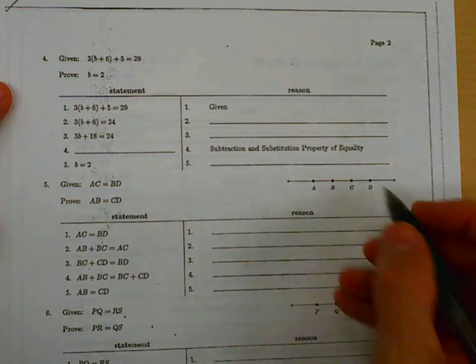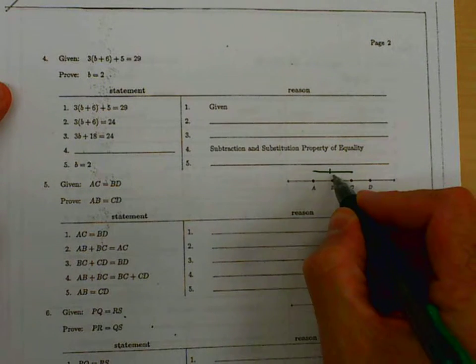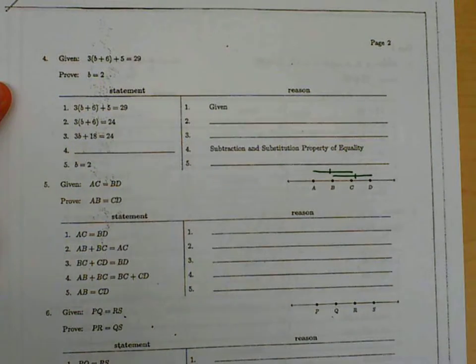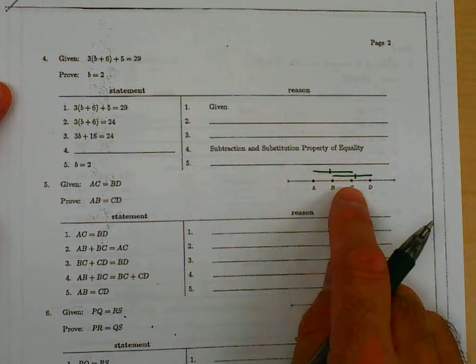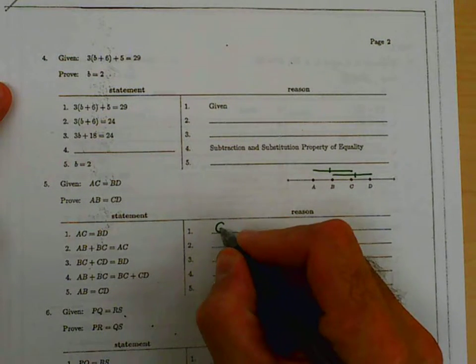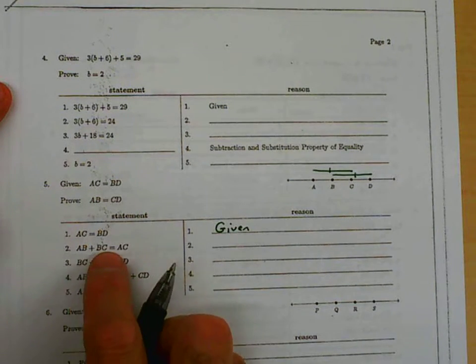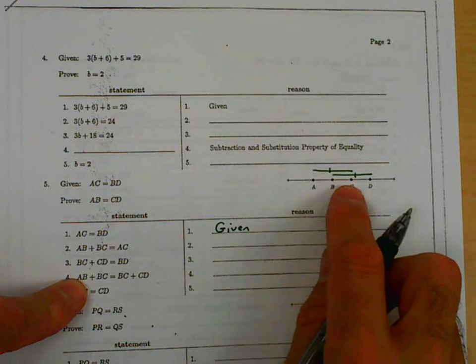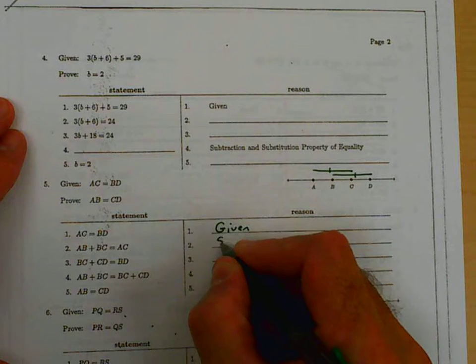The first thing they say is that AC is congruent to BD. So I mark that on my diagram just so that I get some idea of what's happening. Then I have AB plus BC equals AC. Well, first of all, this was given. AC equals BD was given. Those lengths are equal. Then they have the two lengths that make up this segment are equal to the total length of the segment. So that's segment addition postulate.